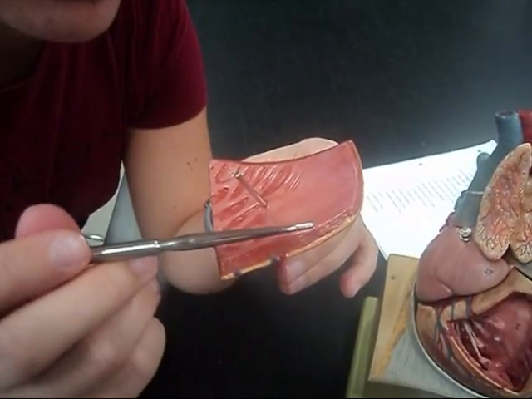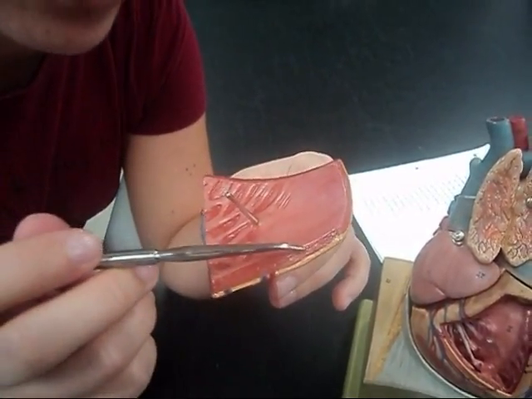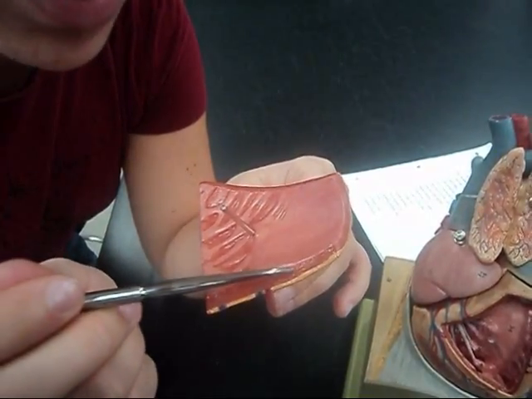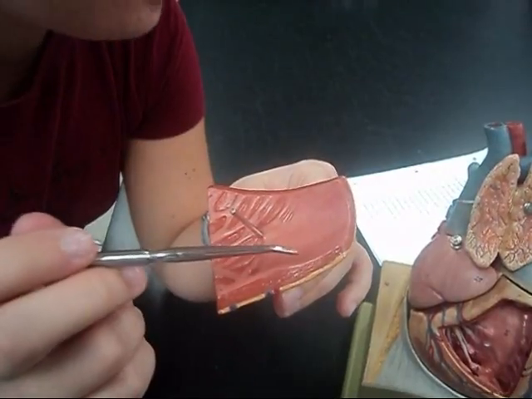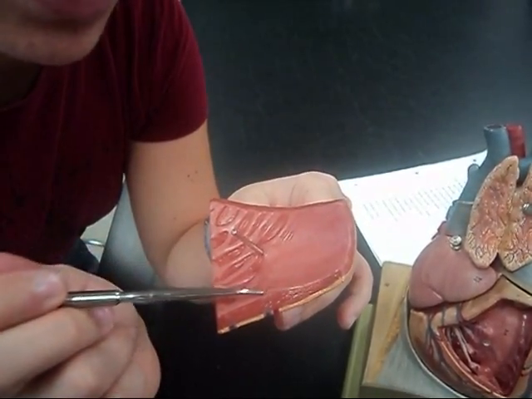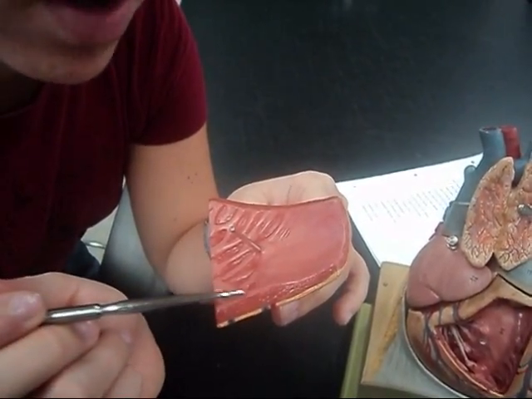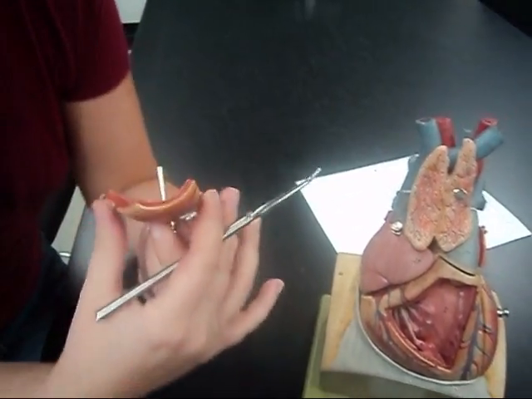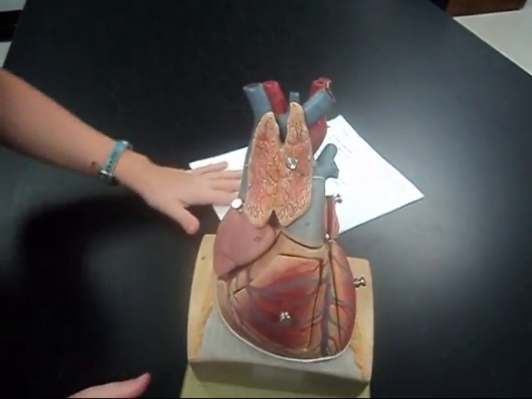The next wall that we encounter after the epicardium is the myocardium. That's this thick wall right here. And the innermost wall is the endocardium, and that's this light pink guy right in here. That's the endocardium. Okay, so I'm going to put the heart back together for a second, and we're going to take a look at it as a whole.